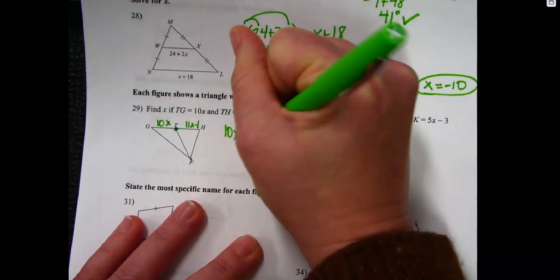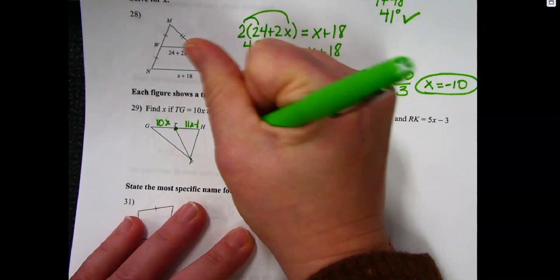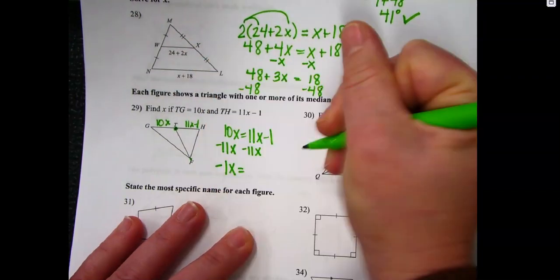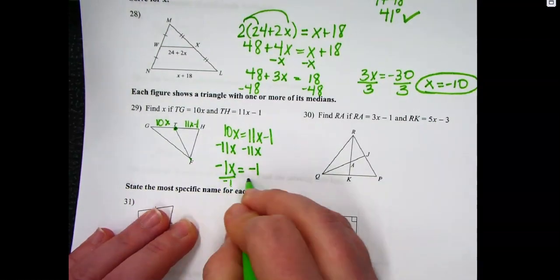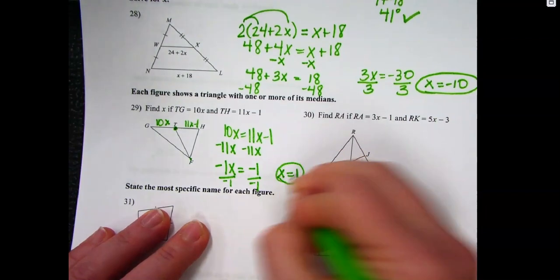So I'm going to set them equal to each other, and then I'm going to solve. Subtract 11x. That gives me negative 1x equals negative 1. Then I'm going to divide by negative 1. So then that gives me x equals positive 1.